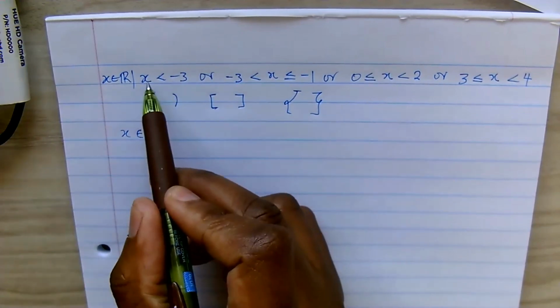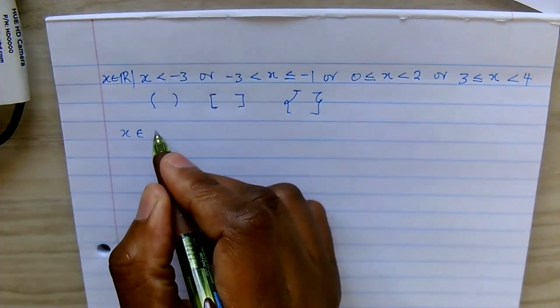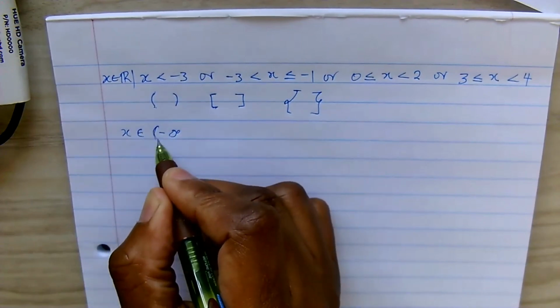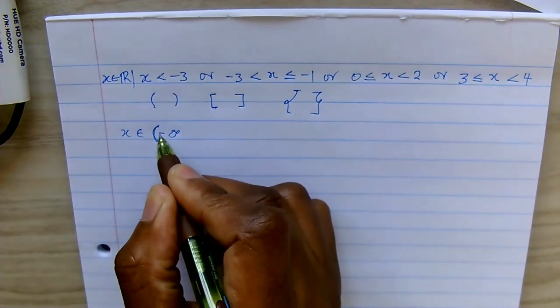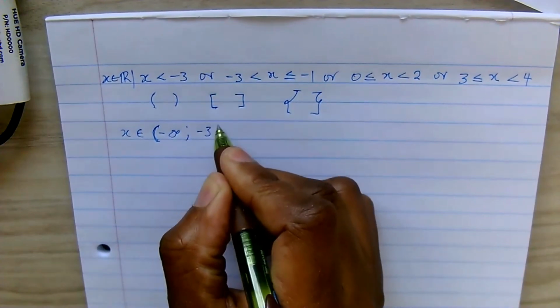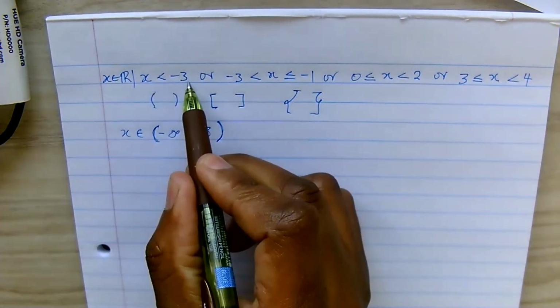So in this one we can see x less than -3. That means we're taking this interval from -infinity, because you cannot include -infinity, so you use the round bracket, and -3. And -3 is not part of the interval. So that would be it for this part.